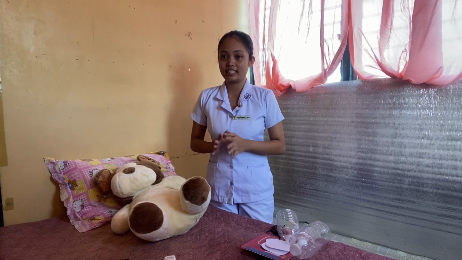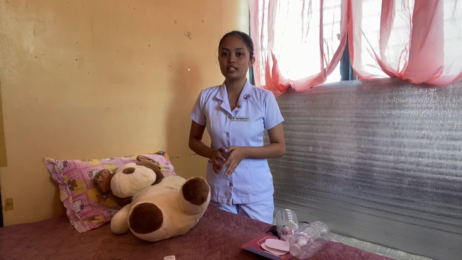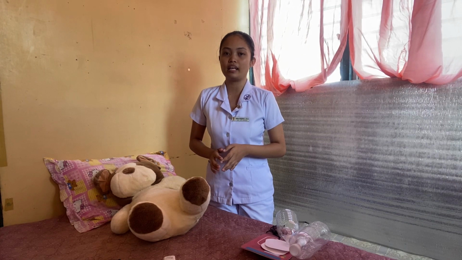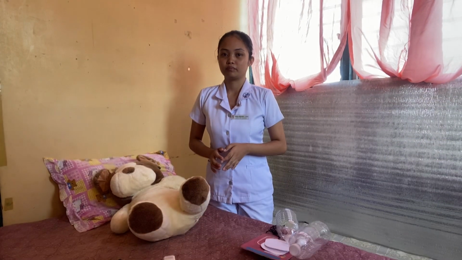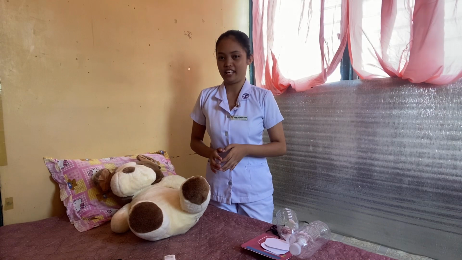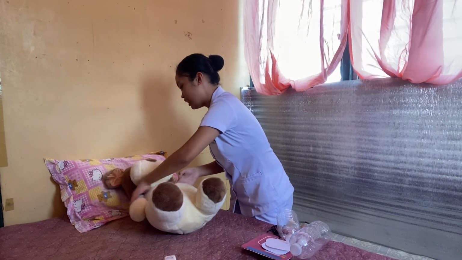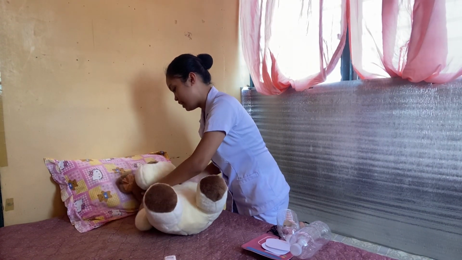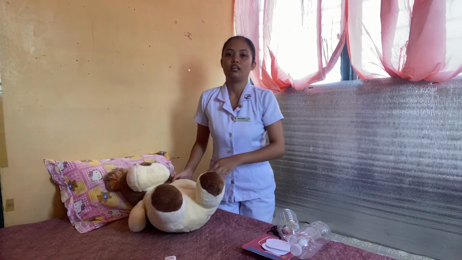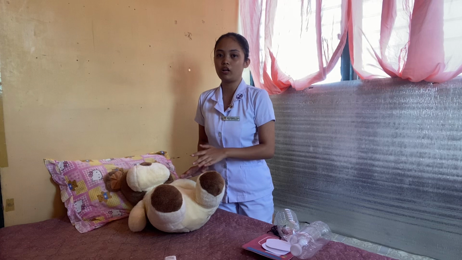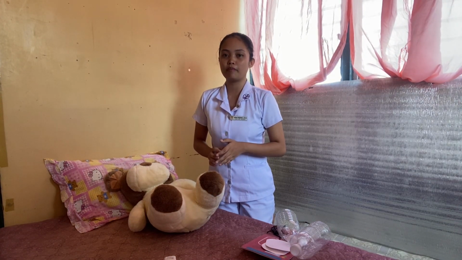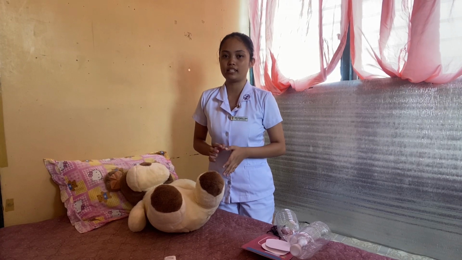After ensuring the scene is safe, I am going to check the level of victim's consciousness and responsiveness by tapping the patient's shoulder and asking if he is okay. Sir, are you okay, sir? Sir, are you okay? Check for responsiveness by tapping both shoulders and call out names on both ears. If no response, call for help and activate emergency response system.